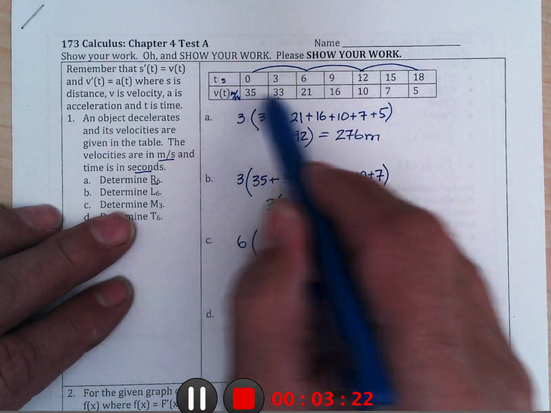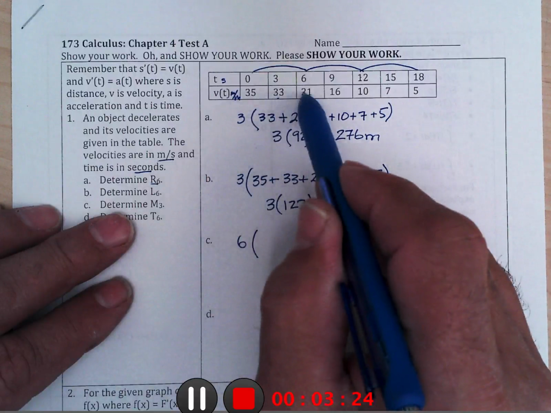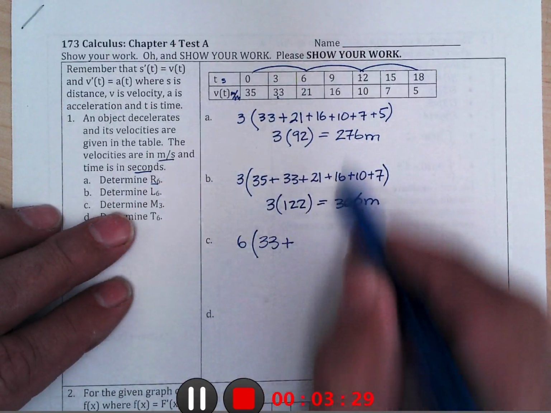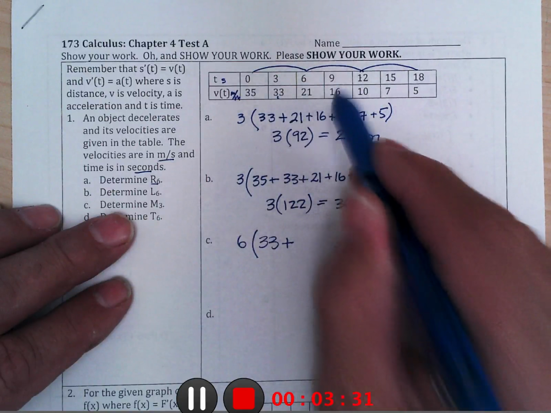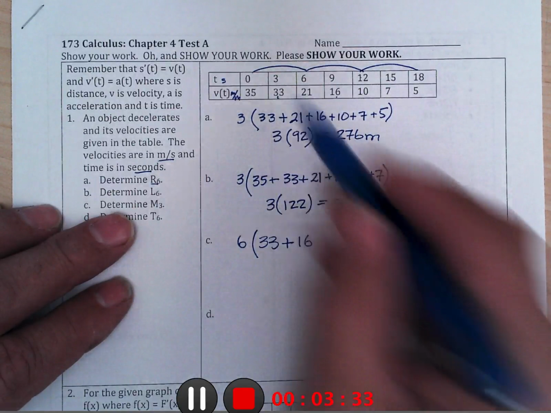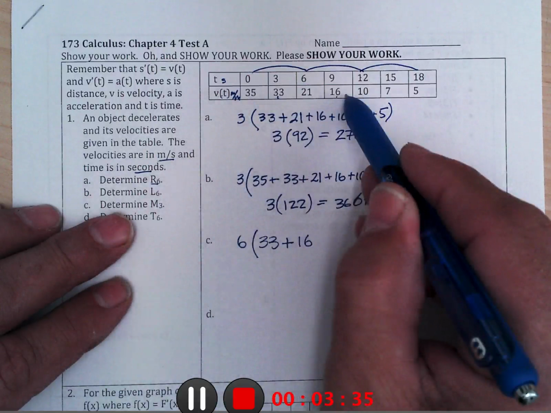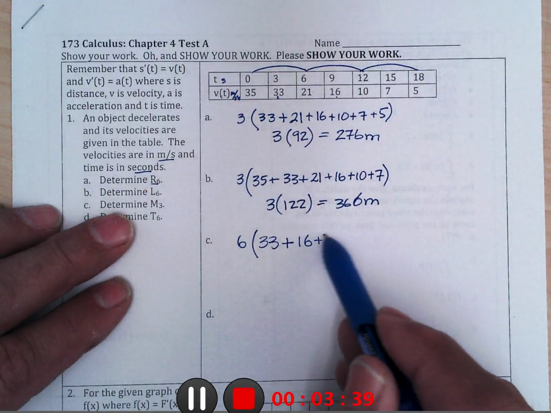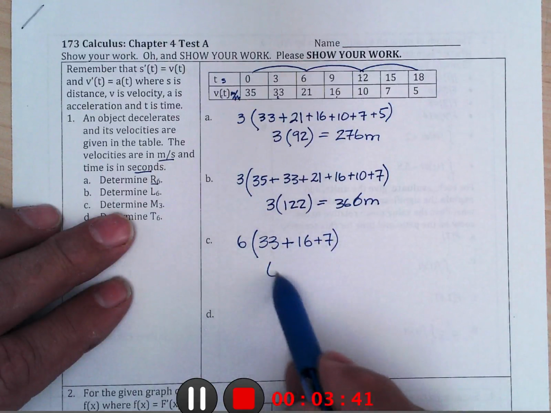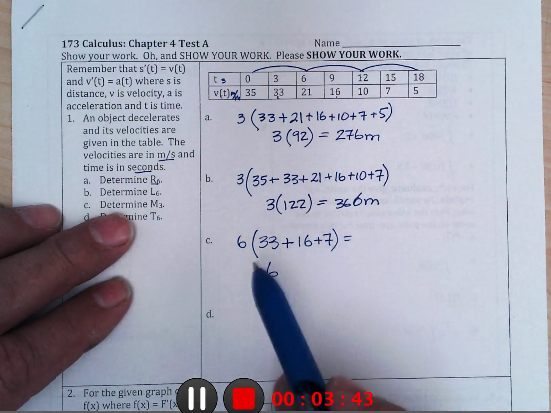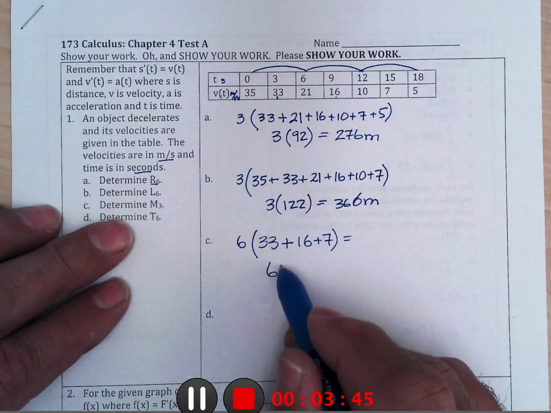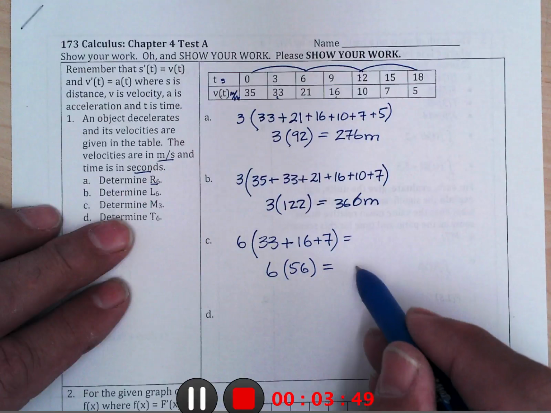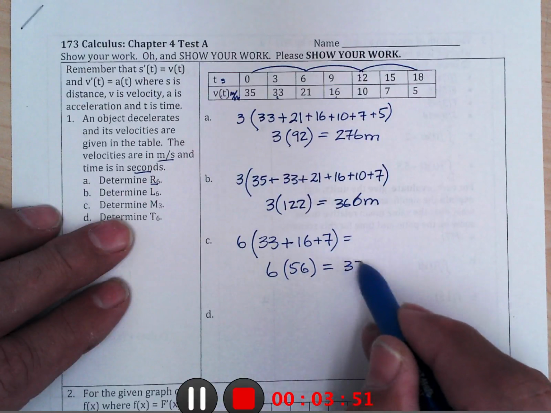And the height we're using is the one in the middle, 33. The height in the middle of this one is 16. Remember, velocity is the height. And in this one, the height is 7. So I have 6 times 56, which is 336 meters.